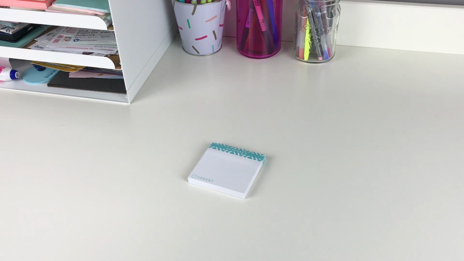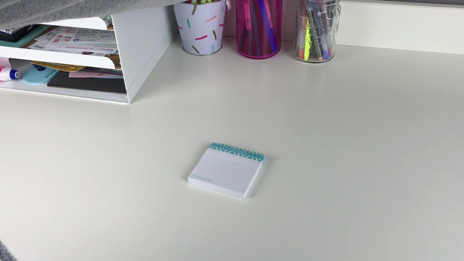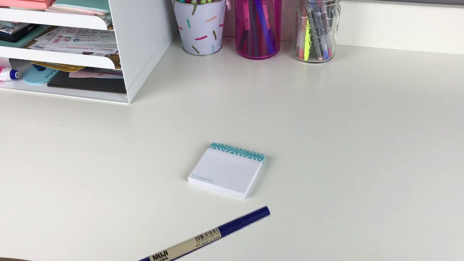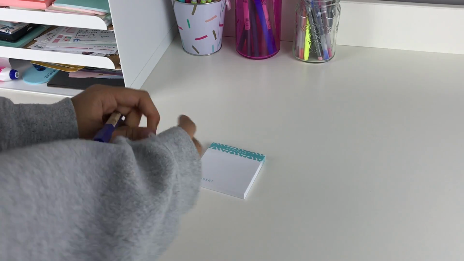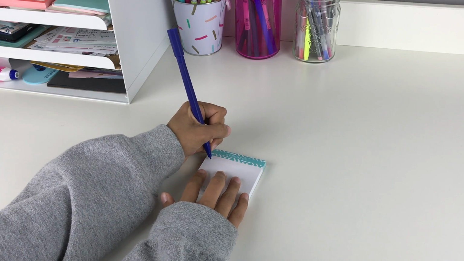Tip number 1 is directed right at high school juniors or current 11th graders if you're not familiar with the term, and that is to look at prompts early. When I say look at the prompts early, I really mean you should look at prompts now if possible.